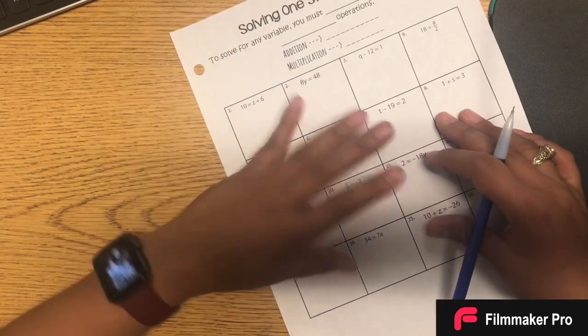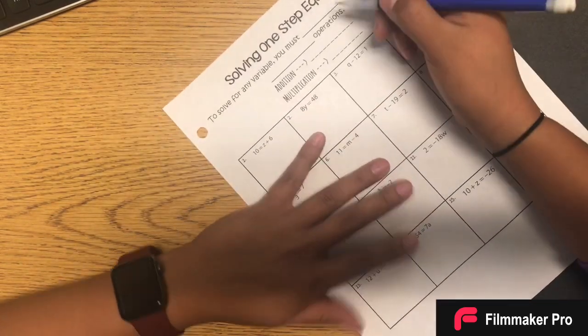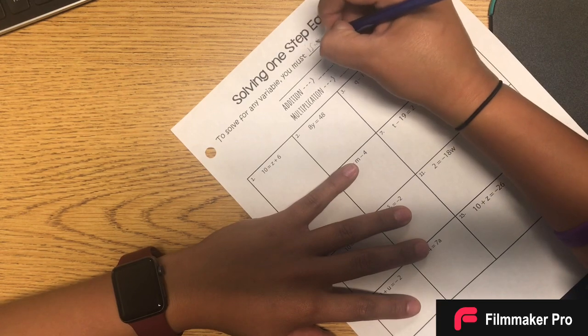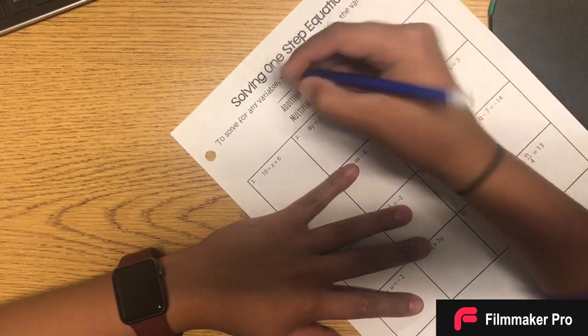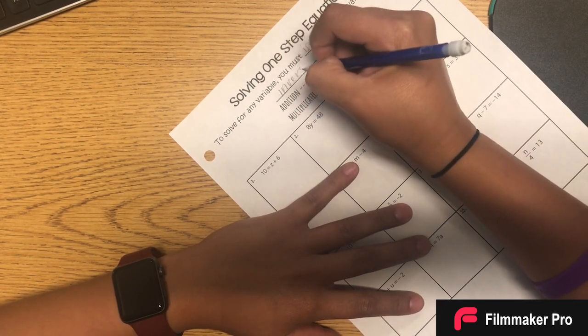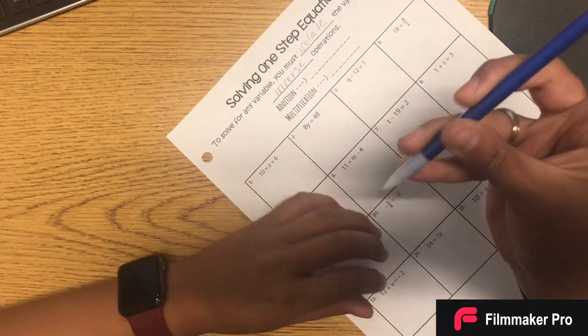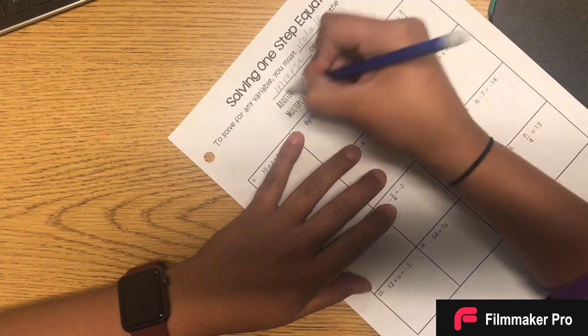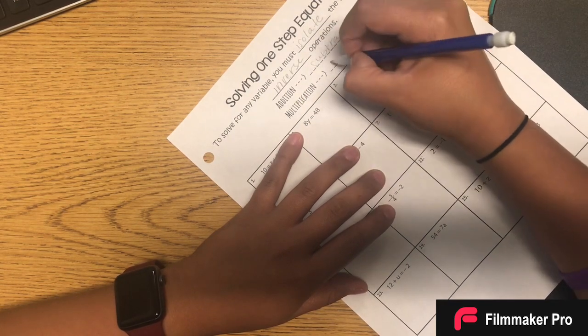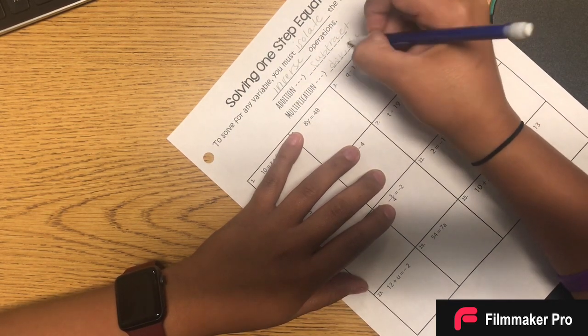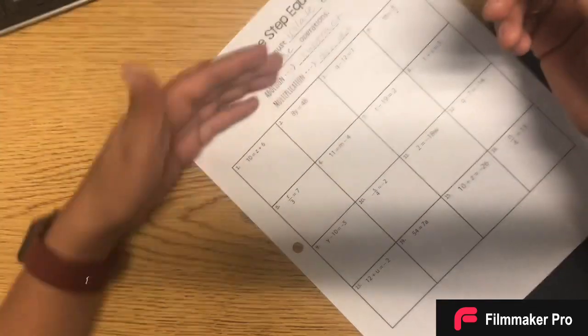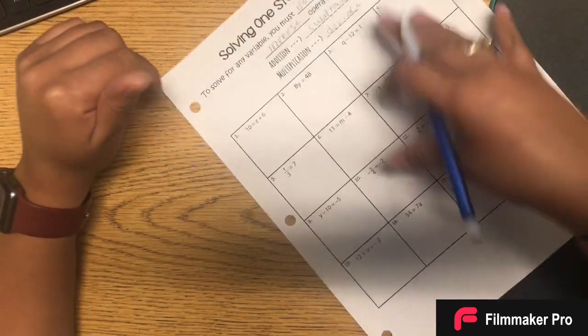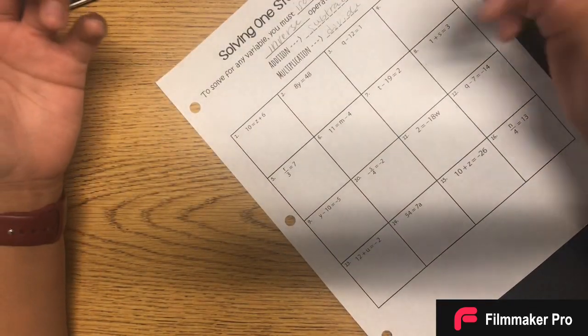So remember, like we talked yesterday, to solve for a variable, we're going to isolate that variable by using what we call inverse operations. So if you see addition, the inverse of addition is to subtract, and vice versa. Subtract is addition, and the inverse of multiplication is to divide. Or if I see division, then I multiply. So inverse operations means it goes either way. So I'm just going to mix it up and practice a mixture of problems.